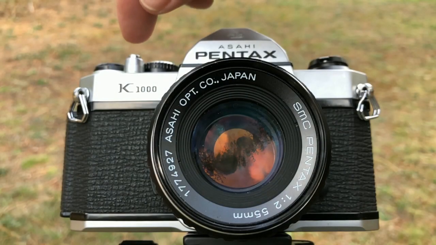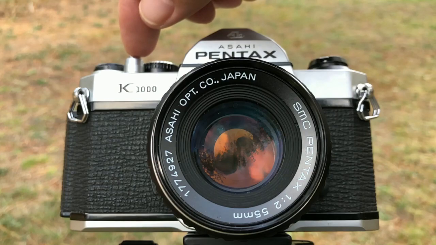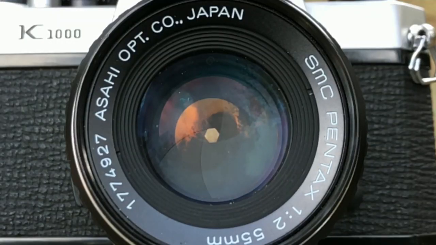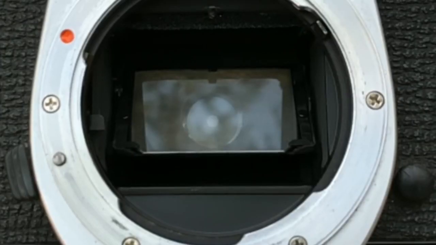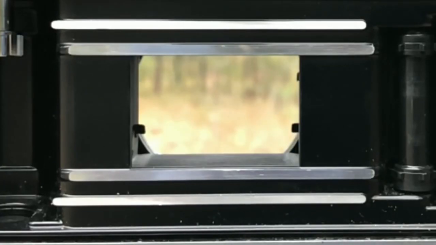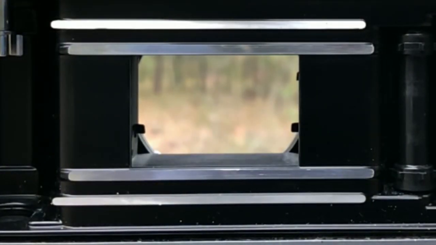So what actually happens when you trip the shutter button? First, the aperture blades close down to their chosen setting. Then the mirror swings up and out of the way, and the shutter opens, exposing the film or sensor to the light.